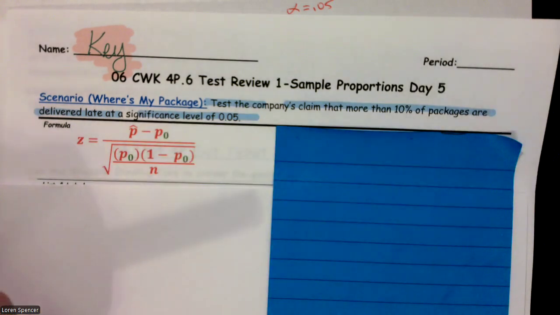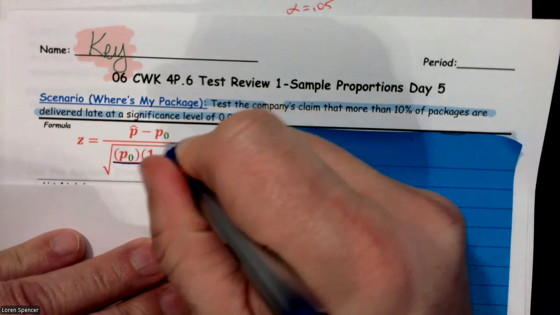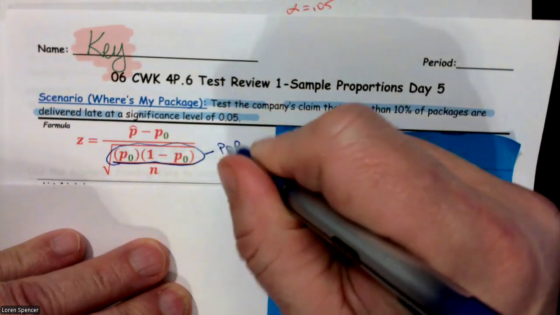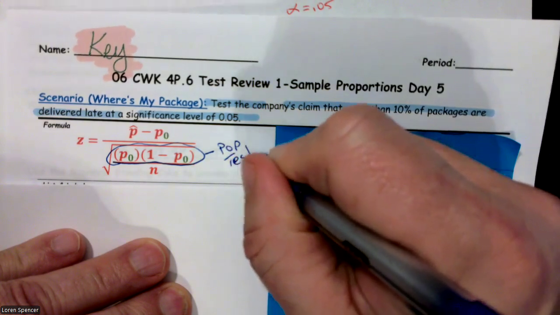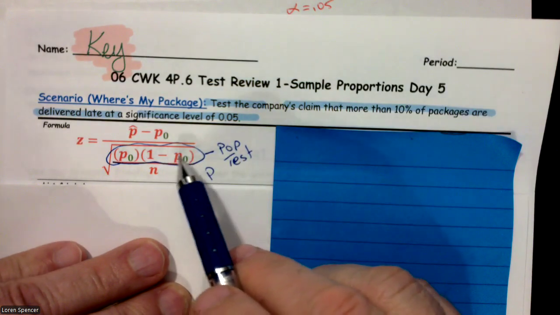We know we're doing a hypothesis test, and it's simply sample proportion minus population proportion. Remember, when you're working with the standard error or the standard deviation for a sample proportion, it's always going to be the population for the test. So in other words, it'll always be P for the test. If it's a confidence interval, it's P hat.